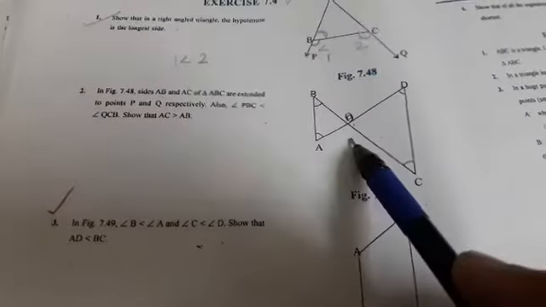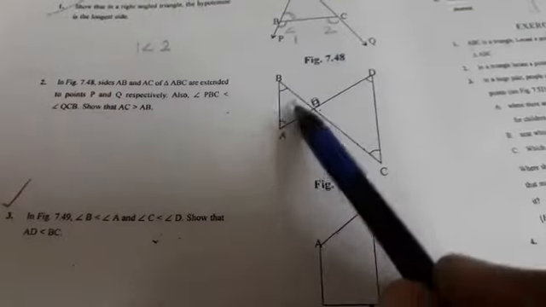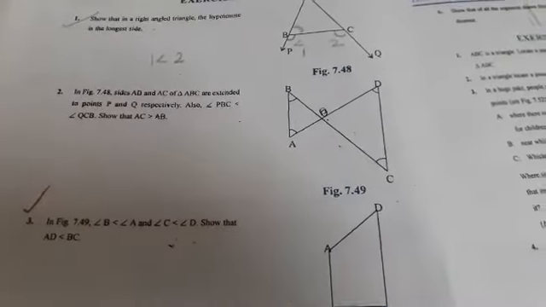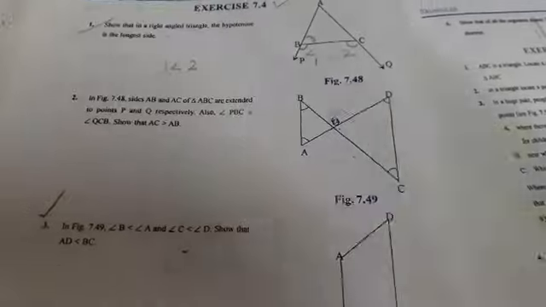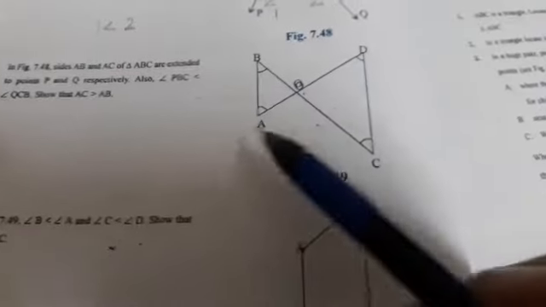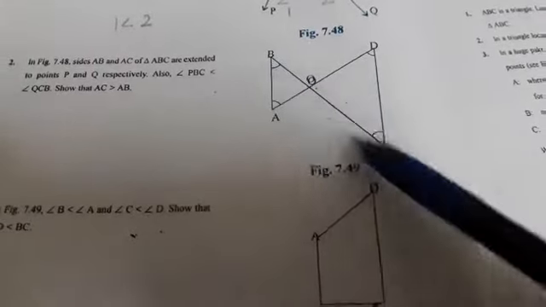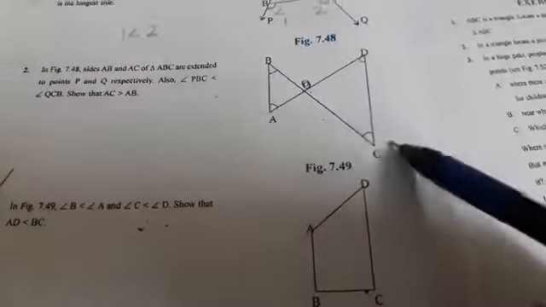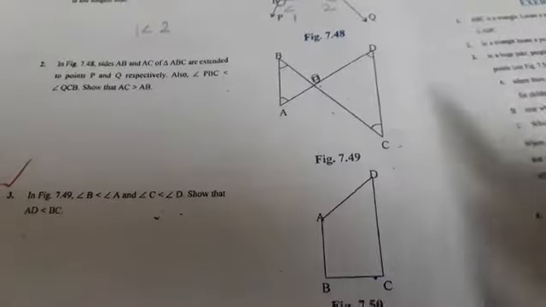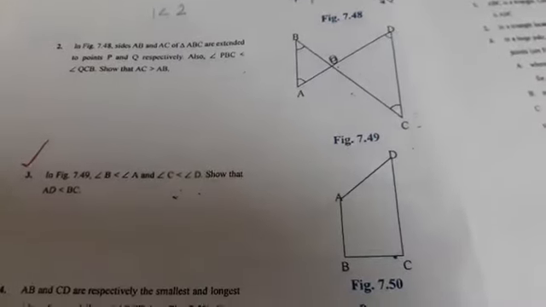In figure 7.49, that is this one, it is saying that angle B is less than angle A, angle C is less than angle D. Show that AD is smaller than this side, that is BC. So for question number 3, I'll draw the figure.